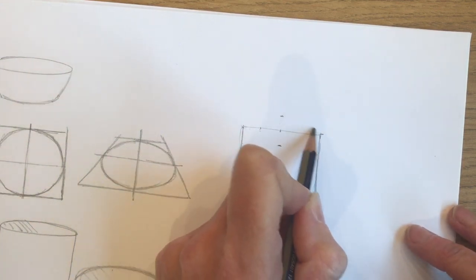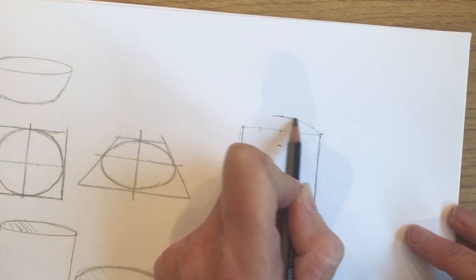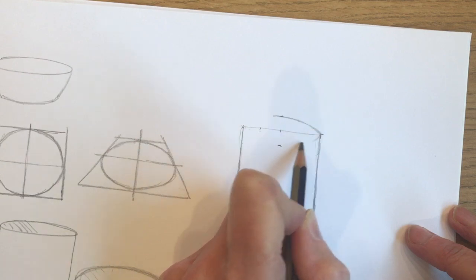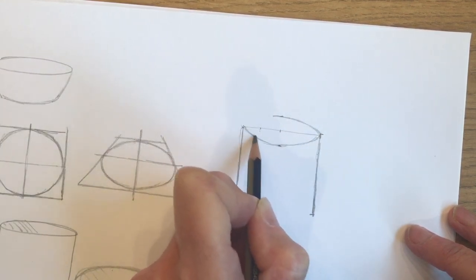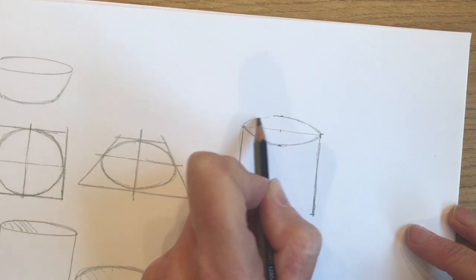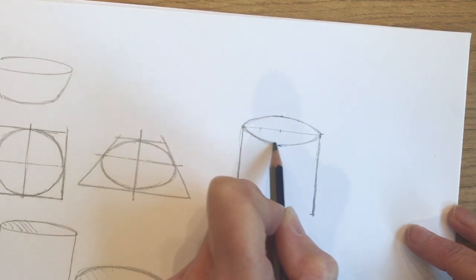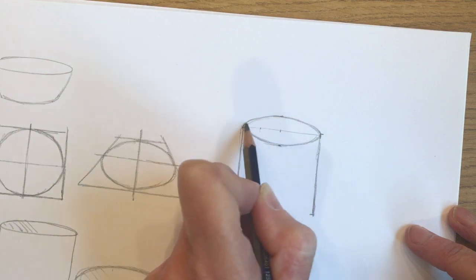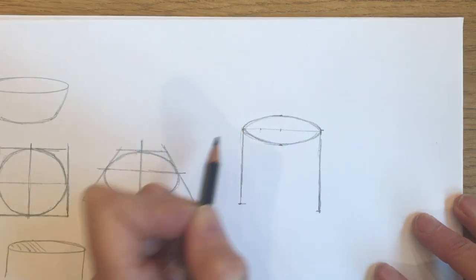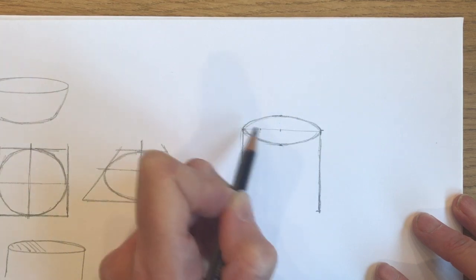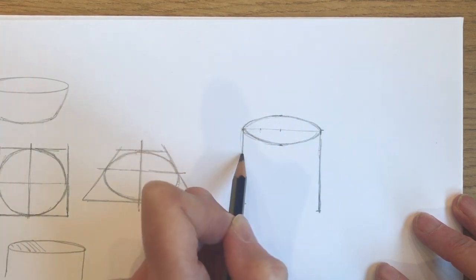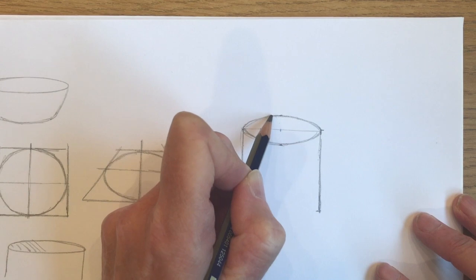And then from there you can simply add in your ellipse using those markers. So hopefully the amount that you're seeing now across the top of the can is in proportion to the width of the can as well.